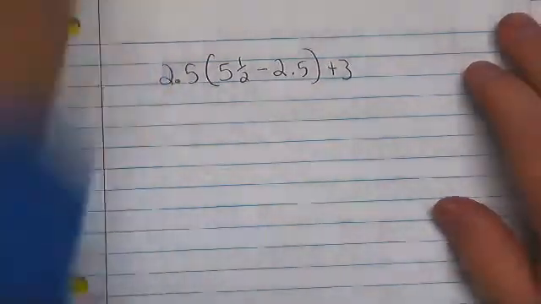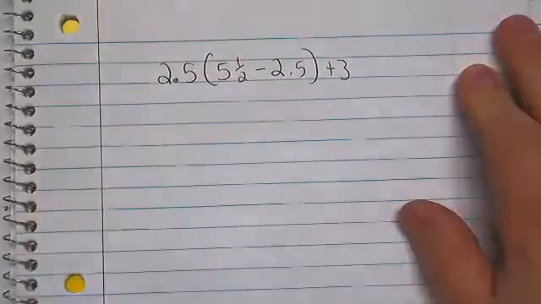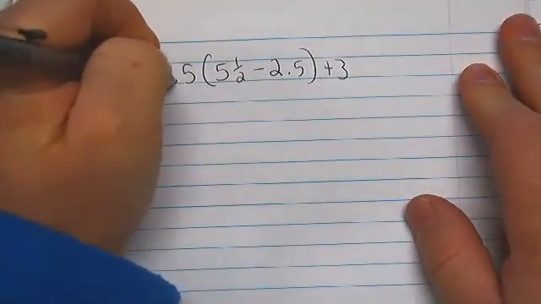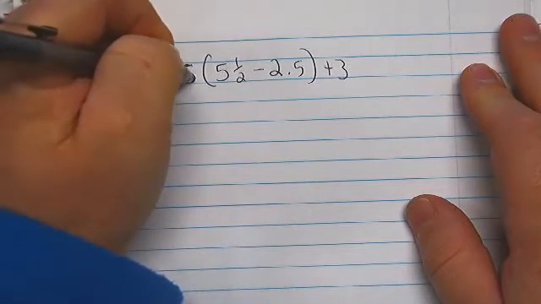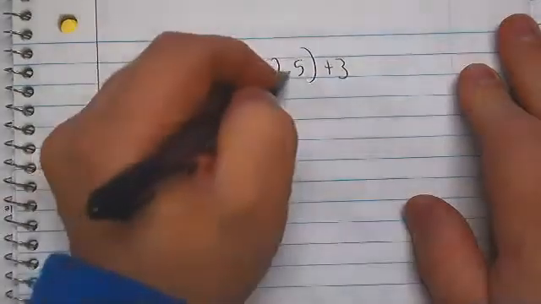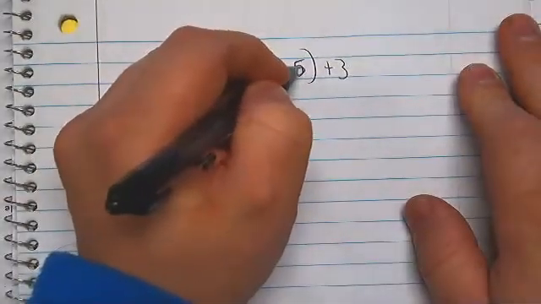All right, we're going to talk about using fractions with numeric expressions. So here I have this expression. Now we have decimals with it as well. And we probably need to keep in mind what we learned yesterday about decimals and fractions.